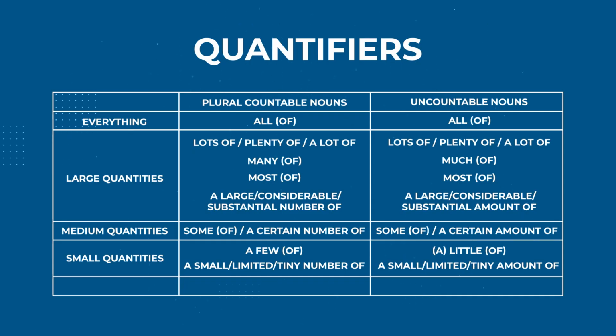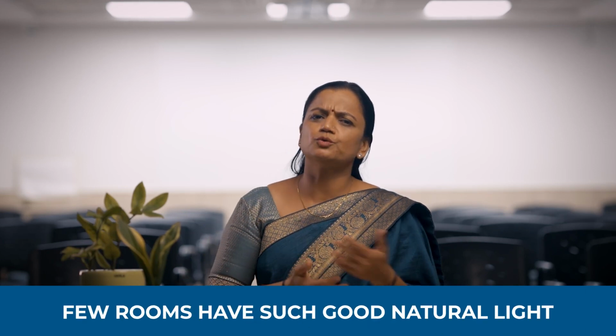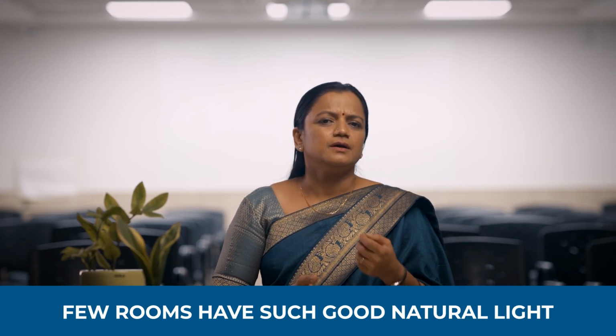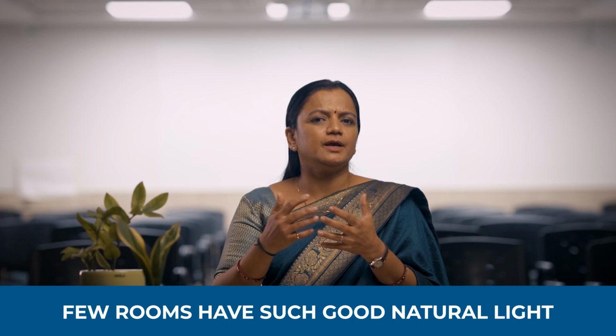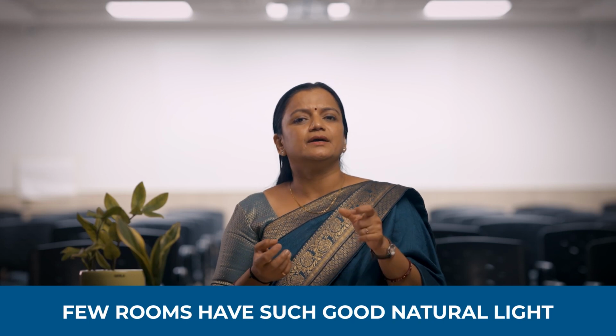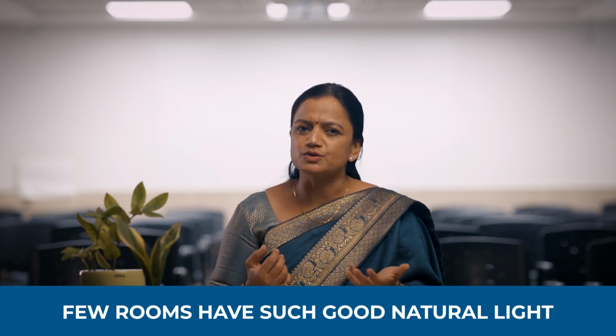You might have come across certain words like these, and at the same time, we also have some more. If I want to say nothing for both, I can say I have not any, or I have none of the two. Again, the difference between few and a few. Compare the sentences: few rooms have such good natural light. What does it mean? Can I count light over there? Not at all, because here the light is natural, which cannot be counted, right?